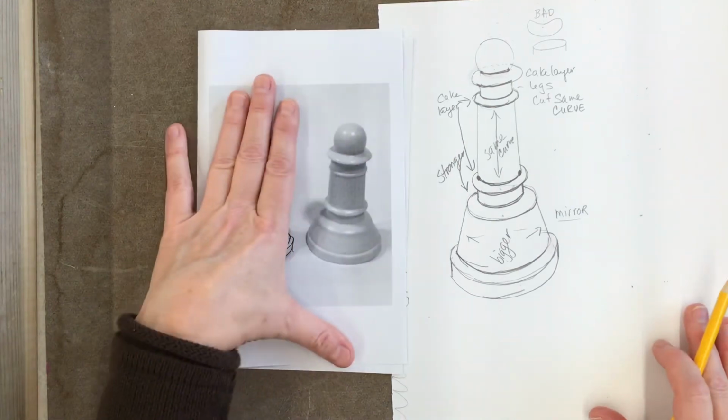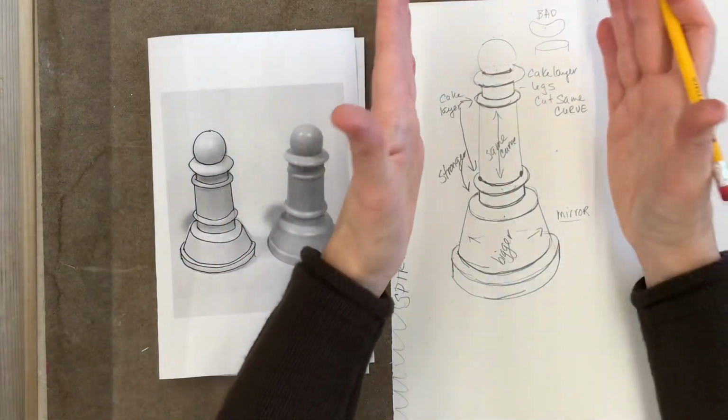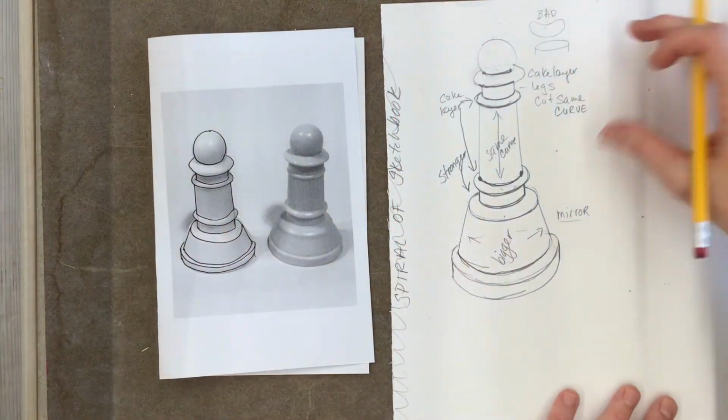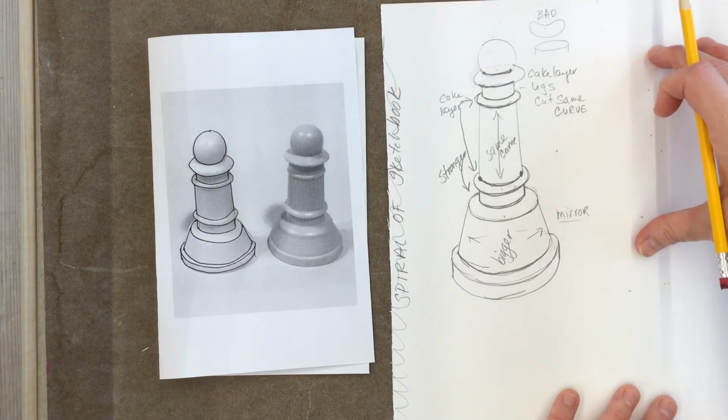So now draw the chess person, the pawn, off on the left side a little bit, and we'll have the right side being our other chess person.